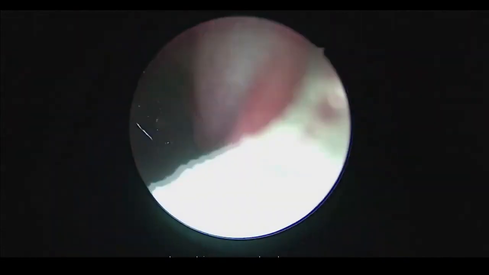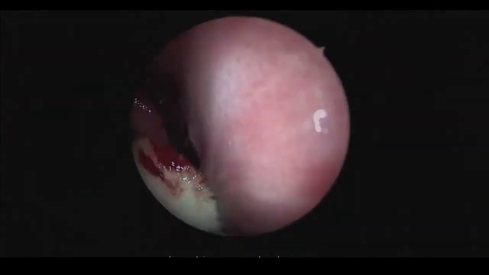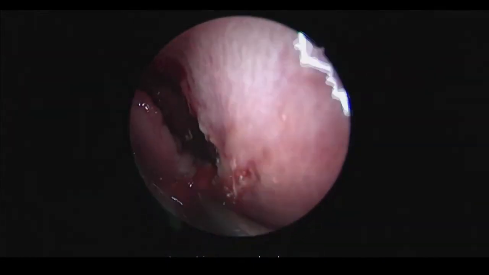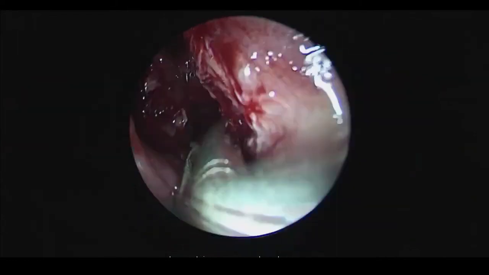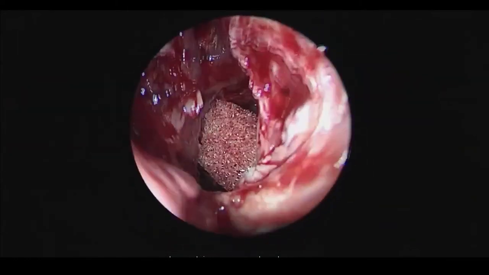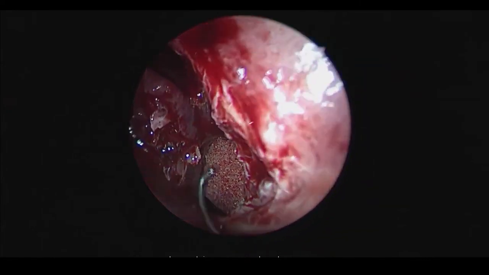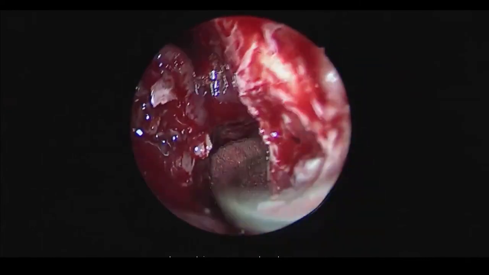We'll leave the marrow cell for a while and clean it up and wash.